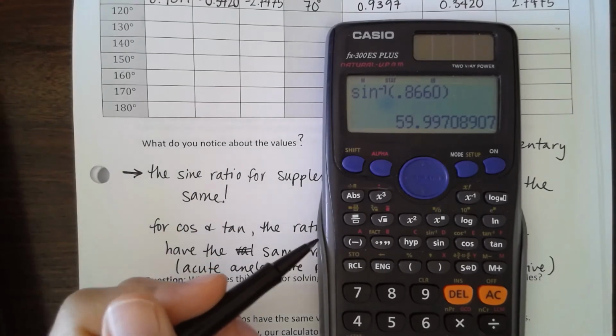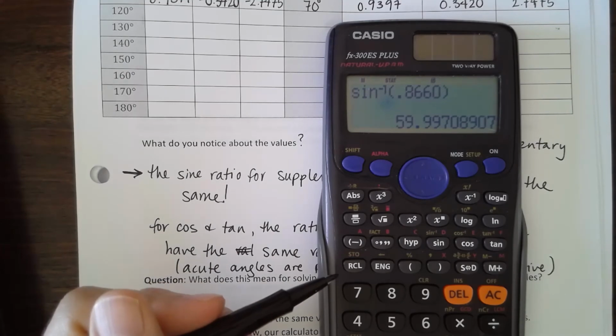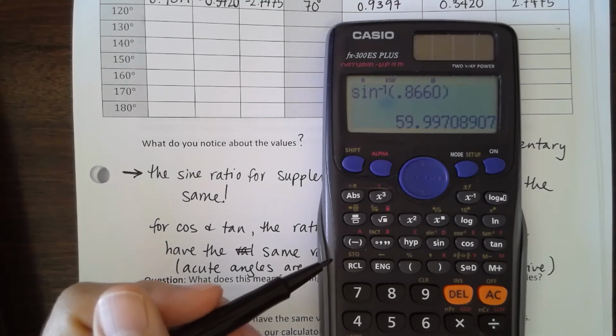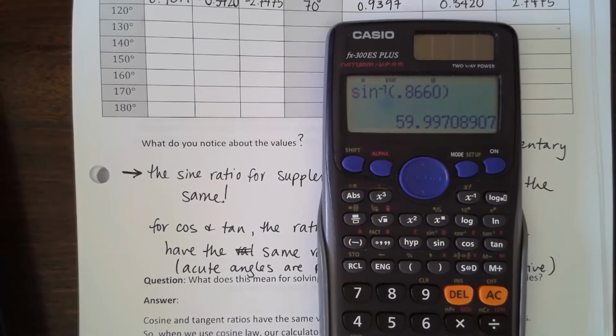Well, your calculator will never tell you that. Your calculator will never give you an obtuse angle for sine, okay? And it will for cosine, because a cosine ratio could be negative. So if you give your calculator a negative cosine ratio, it will give you an obtuse angle. But your calculator will not do that for sine.